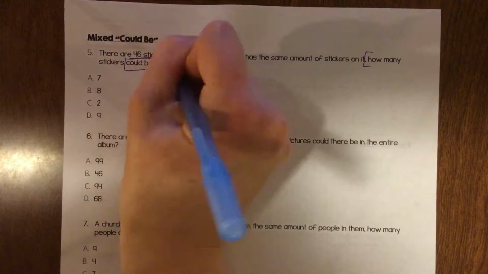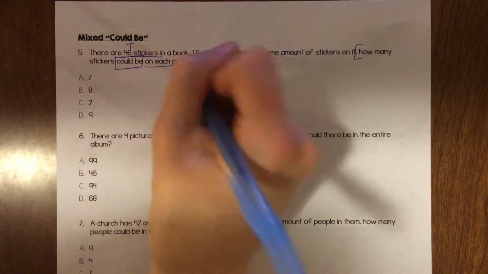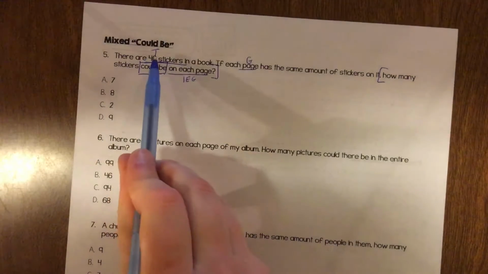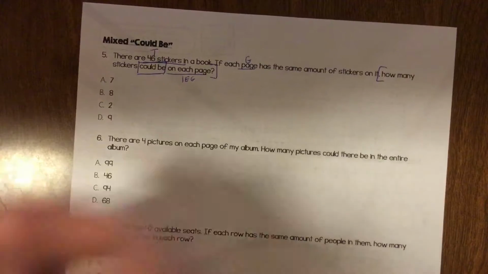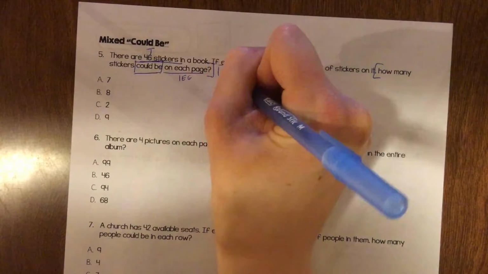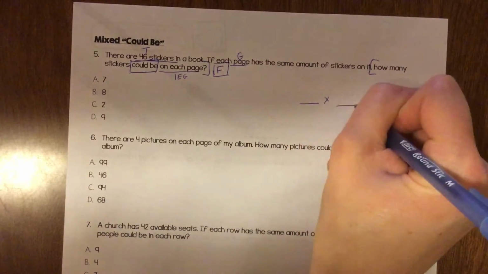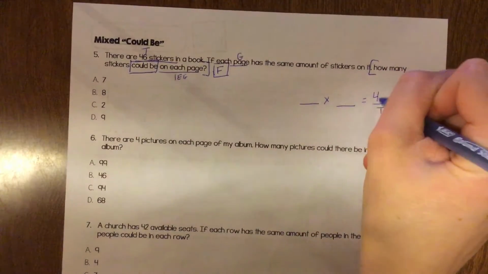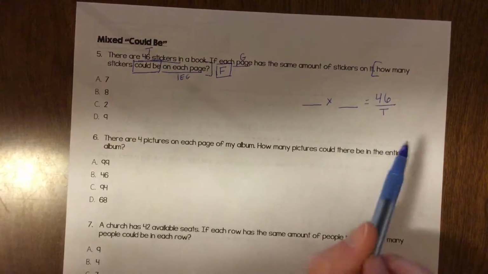Let's see, I see 46 stickers is my total. My pages are how many groups I have, and I want to know how many are on each page or in each group. So if I know the total and I don't know anything else, and it's a could be problem, I know I'm going to use a factor strategy. So I'm asking myself, blank times blank equals my total, which is 46. I want to know what two numbers can I multiply by to get 46.